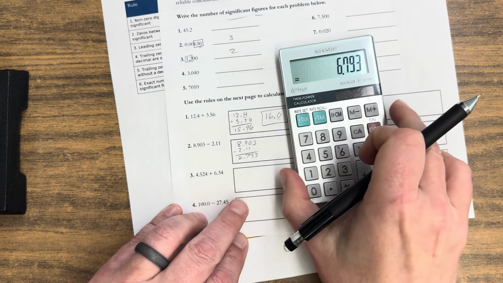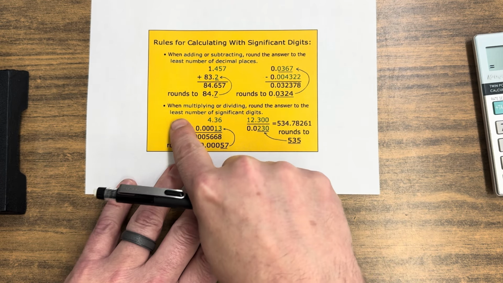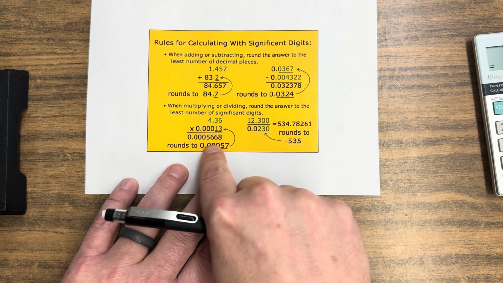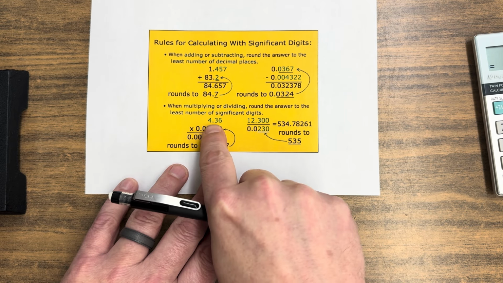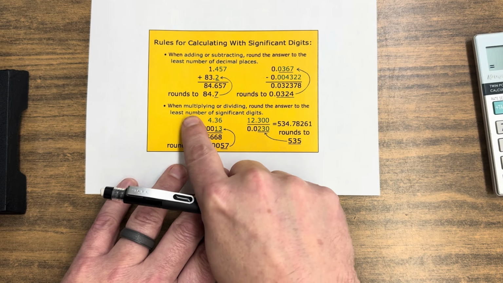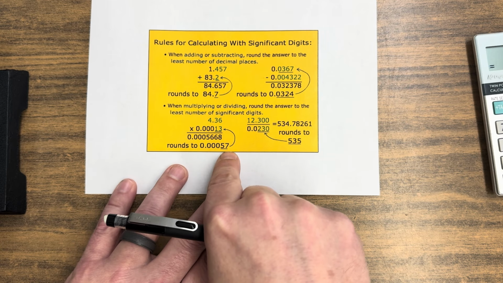When we are doing multiplication or division, it's going to be different. We're not looking at the decimals, but at the least number of significant digits. That's slightly different, and it has some examples here. If we multiply these two numbers, 2 is the least number of significant digits, so they round it to 2 significant digits.